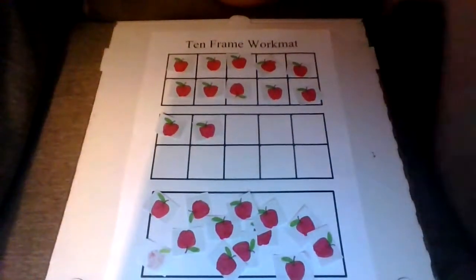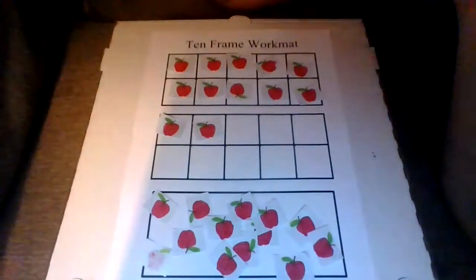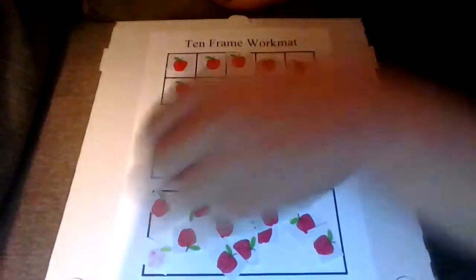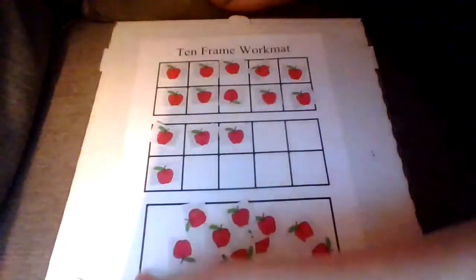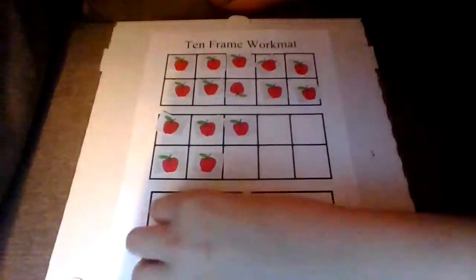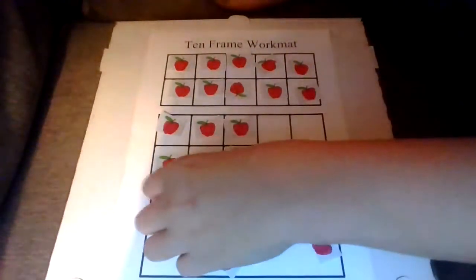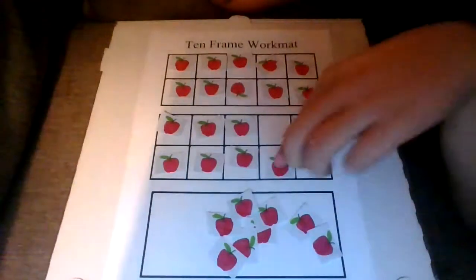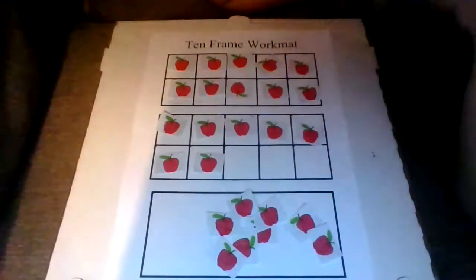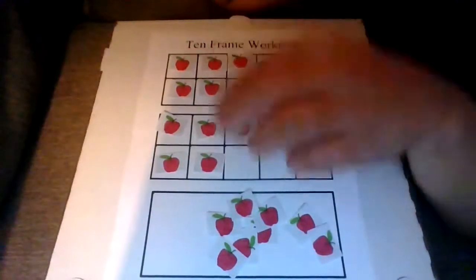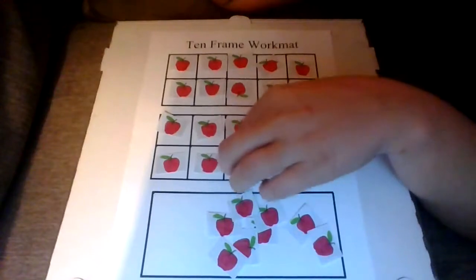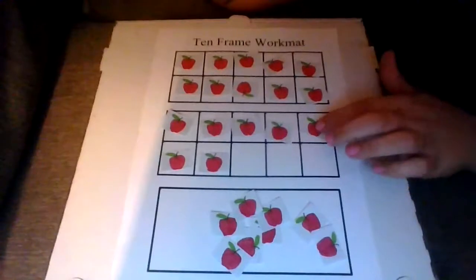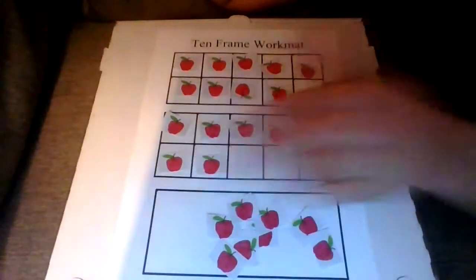So you could do 10 and 2, and your students could tell you that there are 12 apples left because there's 10 up here and 2 left in this box. Or you could do 17. Okay, so you could show them that you have 10 up here and 7 down here. And how do they know that this is just 7 other than just counting? Well, when you have 10 squares, this is a 10 frame, and 10 minus 3 equals 7.